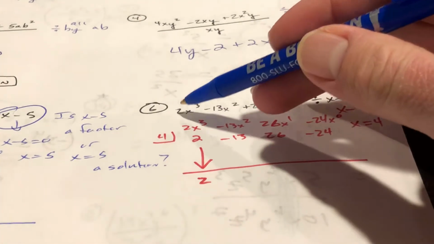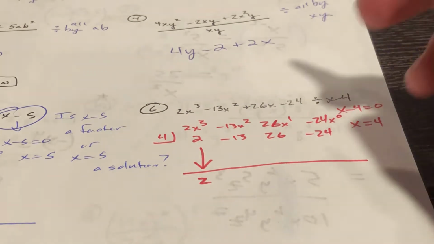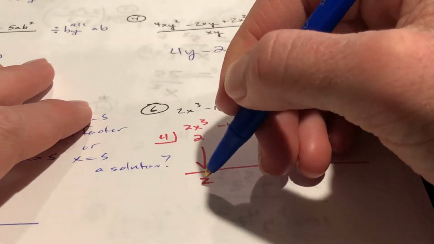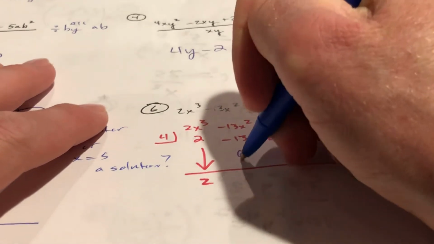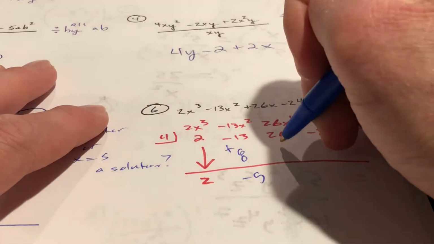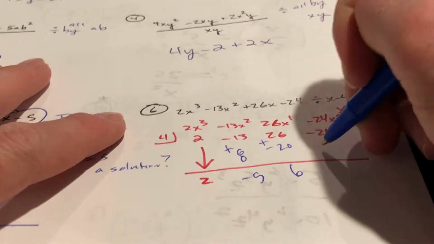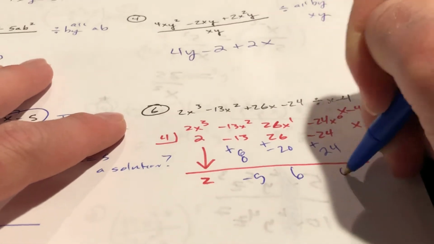Again, I am doing 2x to the third divided by a single x. 2 divided by 1 is 2. 4 times 2 is 8. Add the column, negative 5. 4 times negative 5 is a negative 20. Add the column, 6. 4 times 6 is 24. Add the column, I get 0.